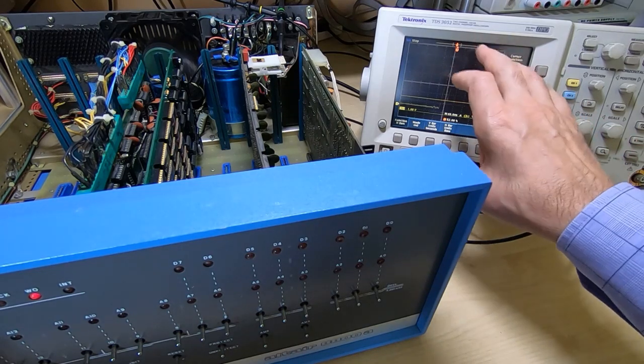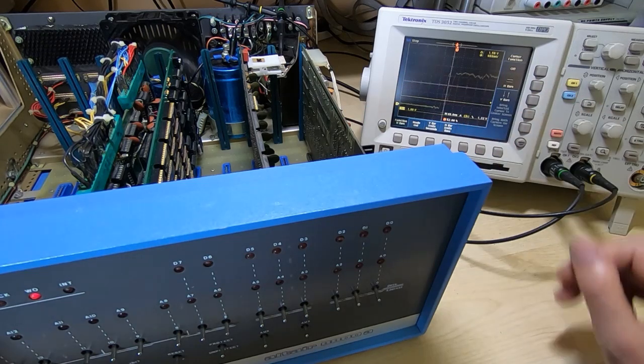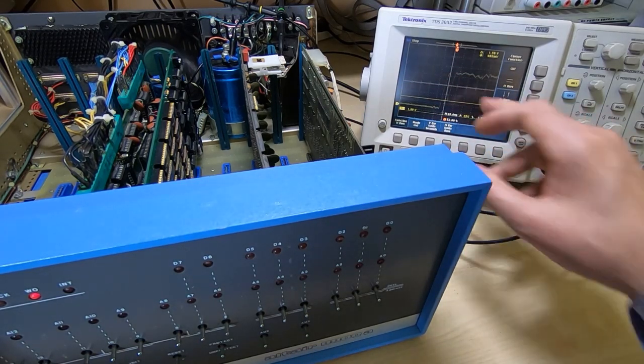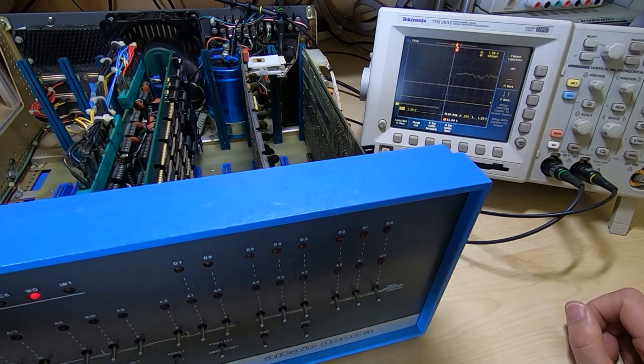Having said that, the next step is to try putting a buffer in these lines and see if that will completely eliminate this, which is what I'm aiming for first, because this, as I say, does present some fairly significant problems.